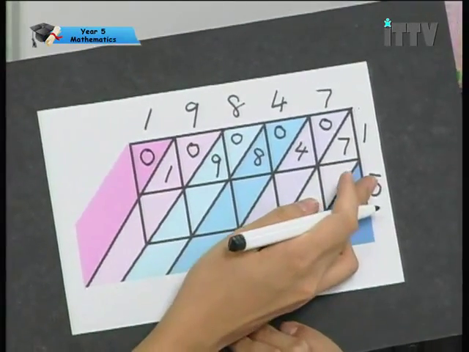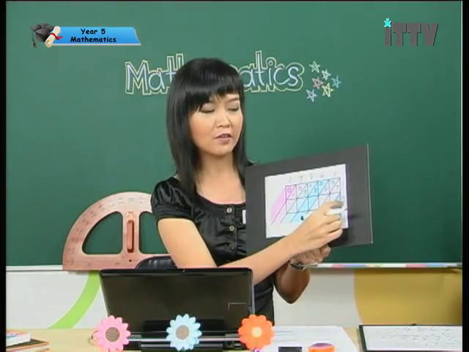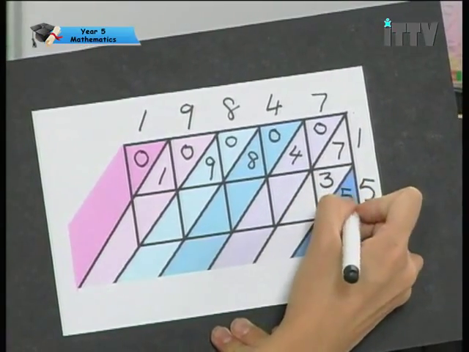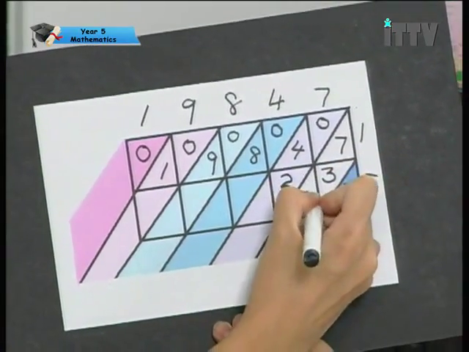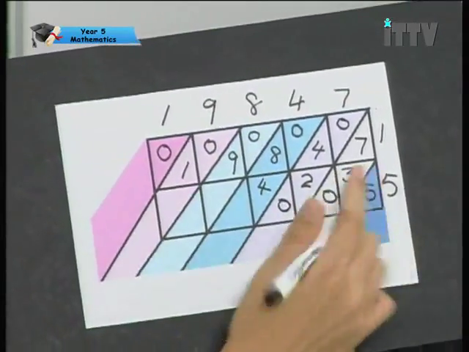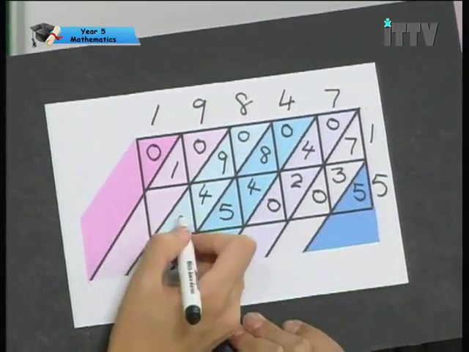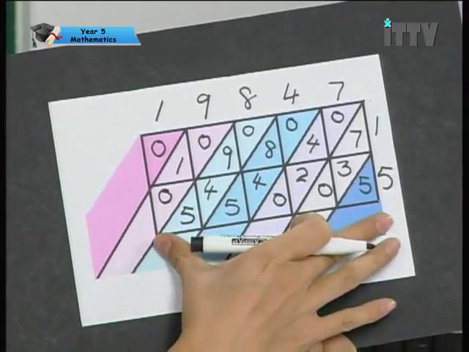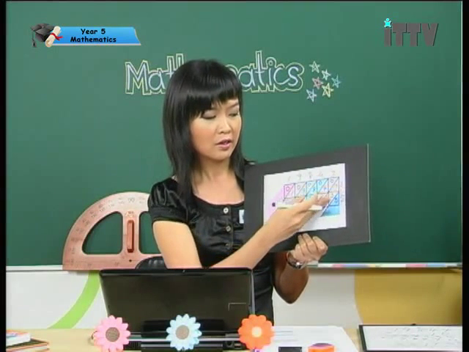Okay? You follow so far? Now let's try the second row. Do the same thing. 7 times 5 gives us 35. Now we write 3 over here and 5 here. 4 times 5, 20. 8 times 5, 40. 9 times 5, 45. 1 times 5 gives us 5. 0. Now, after we have filled in all the numbers, we are going to add up according to the columns, diagonally.